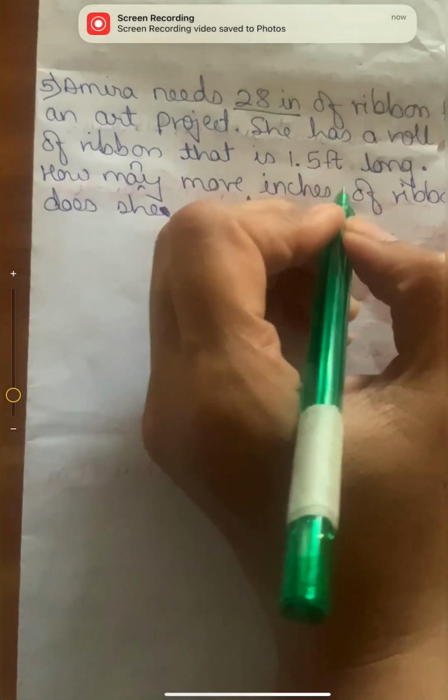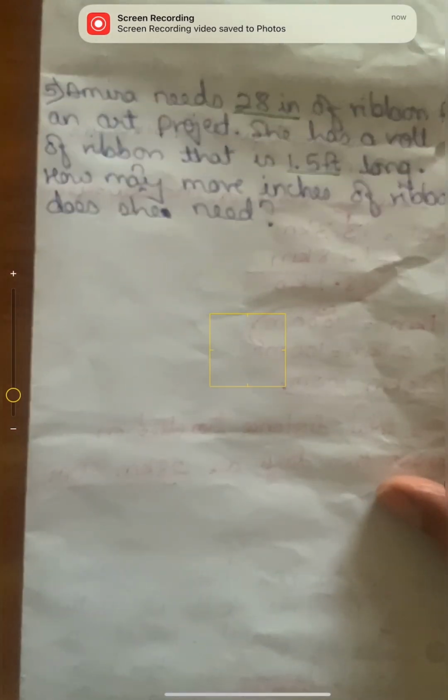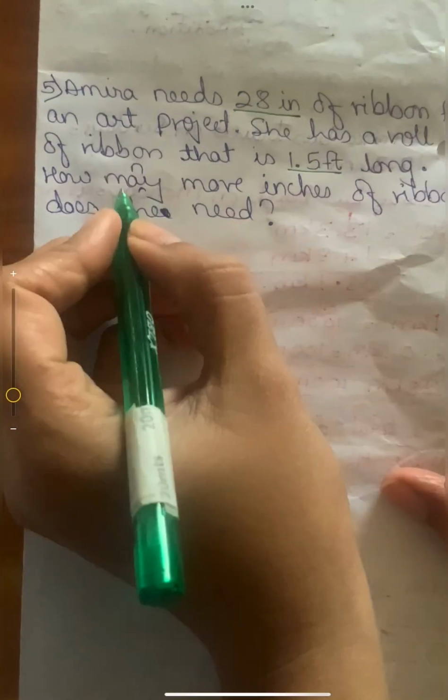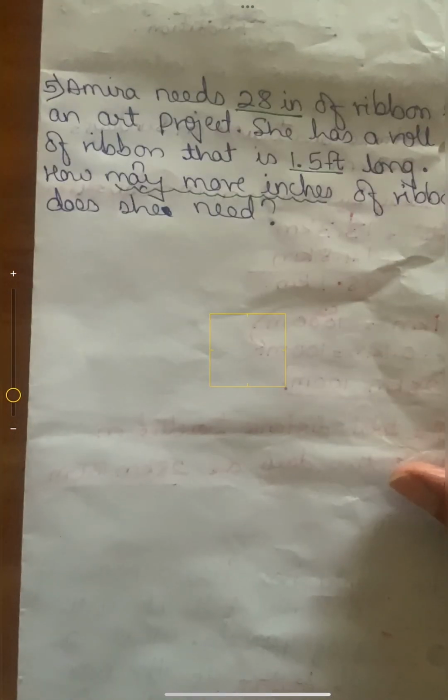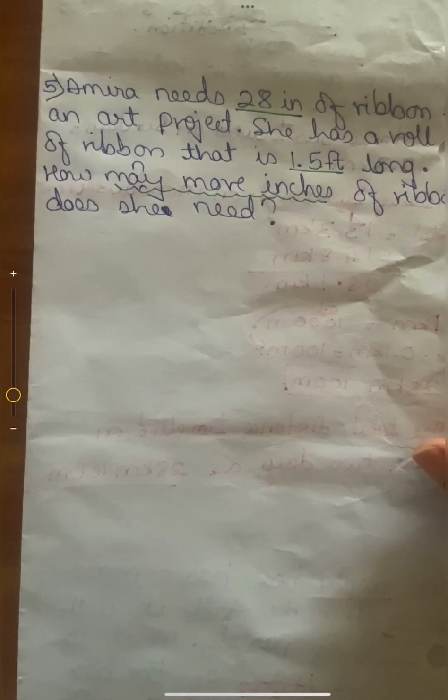She needs 28 inches of ribbon. Now, she has a roll of ribbon which is 1.5 feet long. How many more inches does she need? They want the answer in inches.